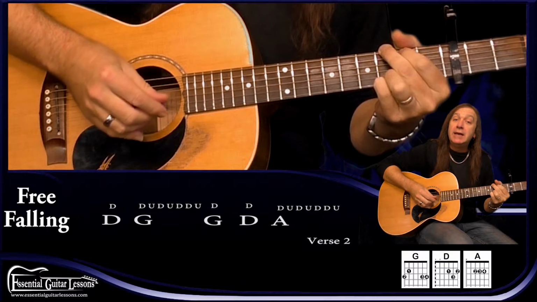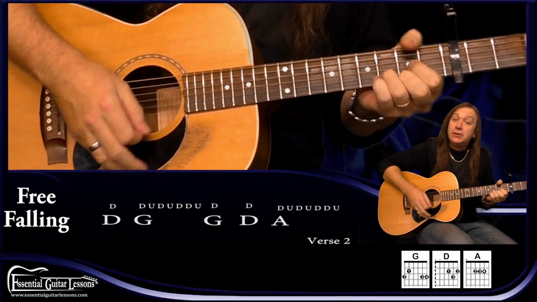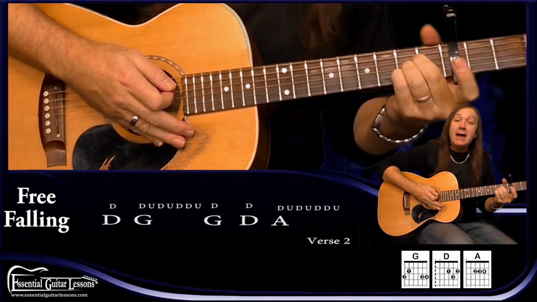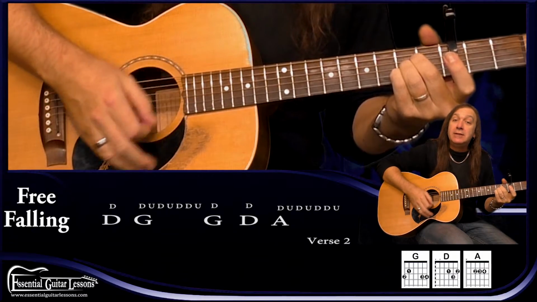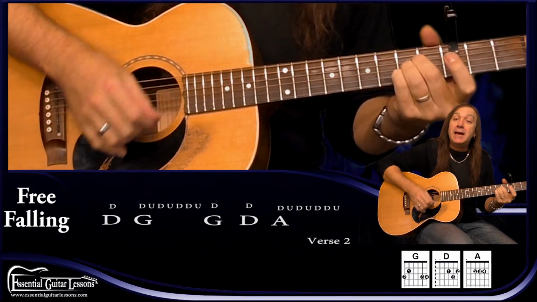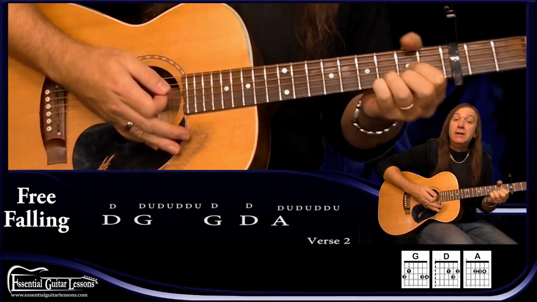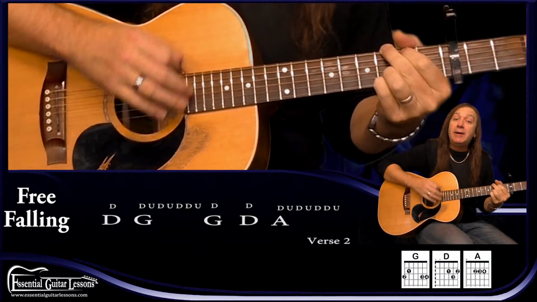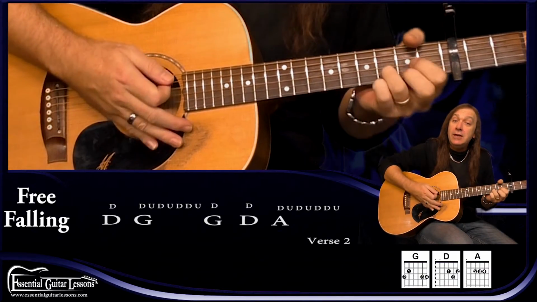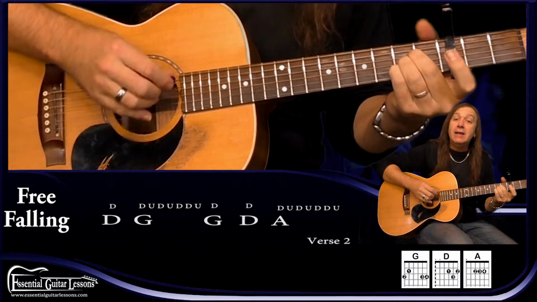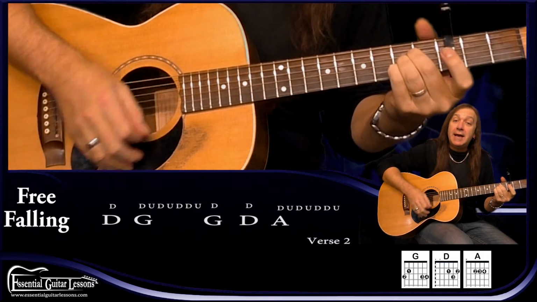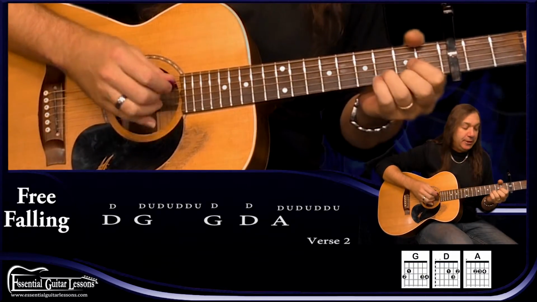Then we play G again once, G, D, and then to our A with the same strumming pattern, down, up. So let's do that slowly, D, G, up, down, up, G, D, A, up, down, up, and up to speed.